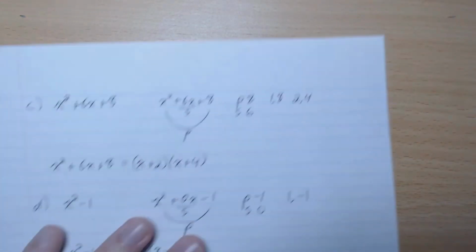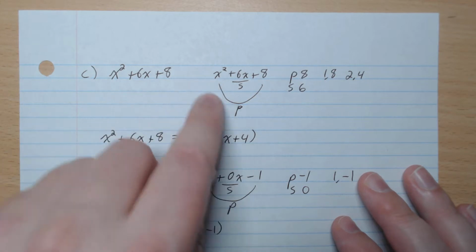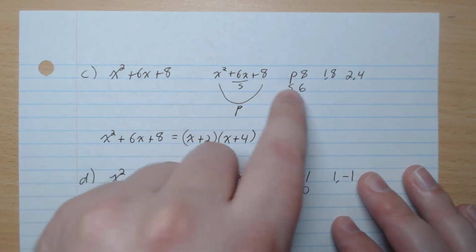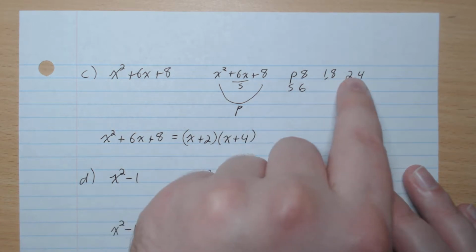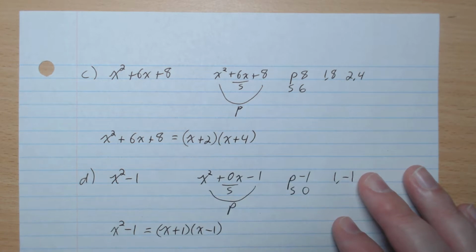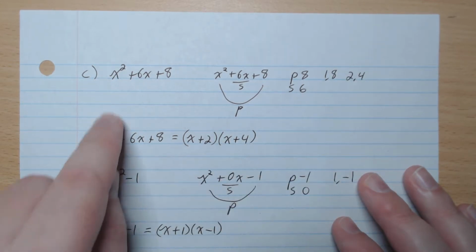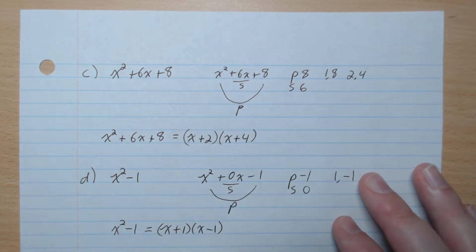Okay, more examples, lots of examples. So C, x squared plus 6x plus 8. So product is 8, sum is 6. So we're going to look at products for 8. It could be 1 and 8, 2 and 4. We notice that 2 plus 4 gives 6, 2 times 4 gives 8, so those are the two numbers. So this polynomial is equal to x plus 2 times x plus 4, like that.